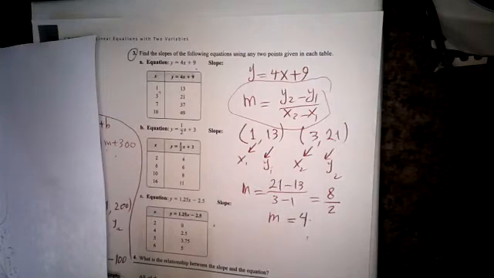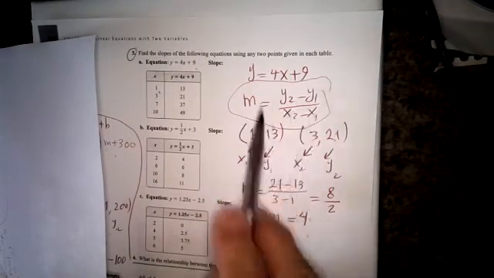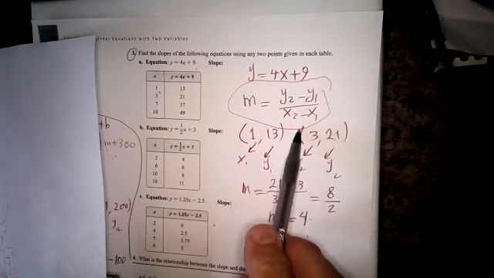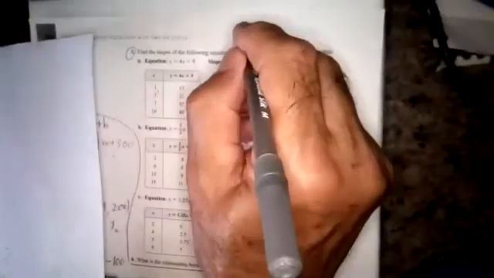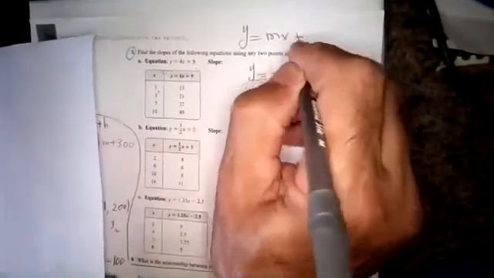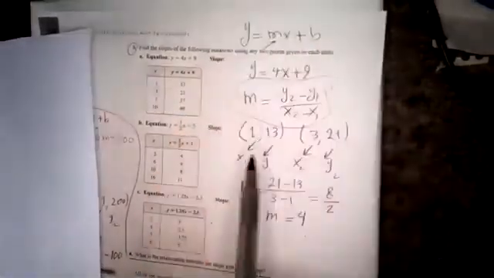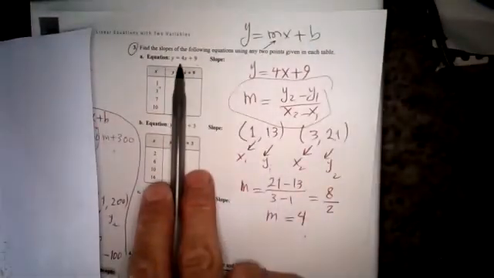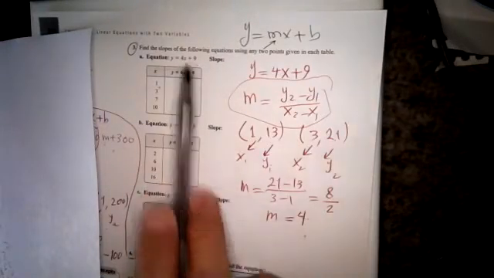So again, if you want to find the slope, you need to have this formula. Or, you know, the general formula is mx plus b, right? M always sits next to x. You see that the slope is 4 here? But they want you to calculate that. So that's how to do it.